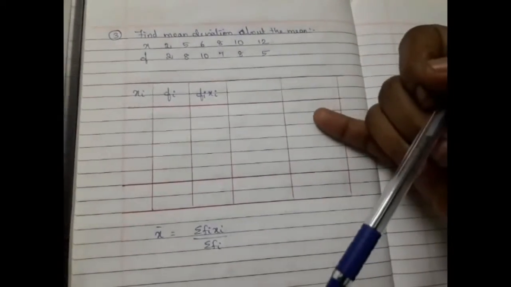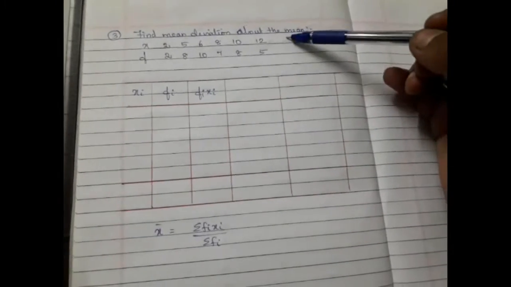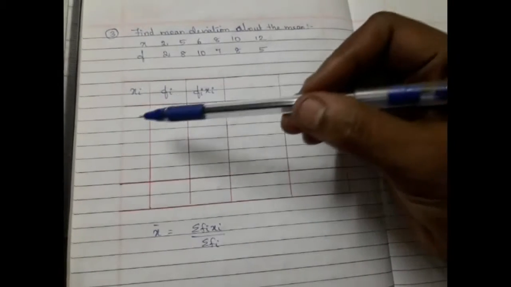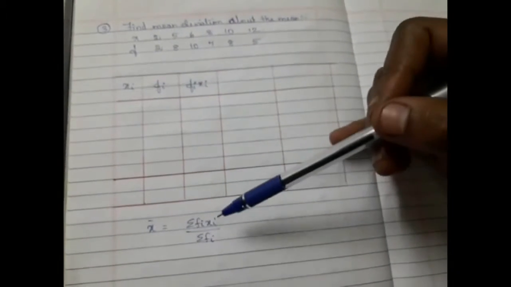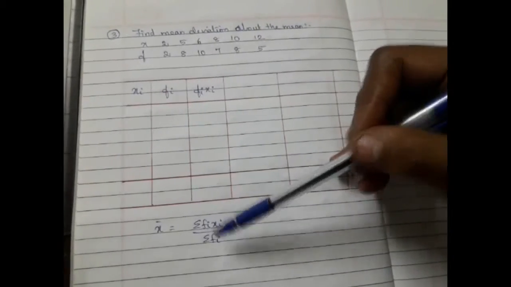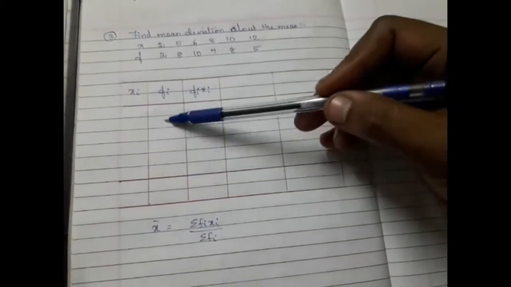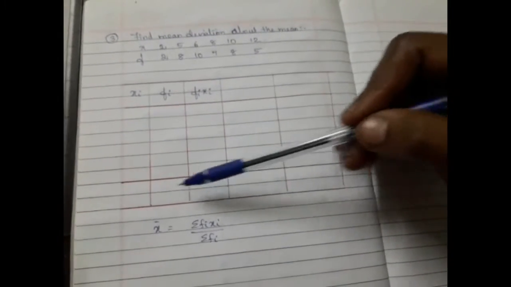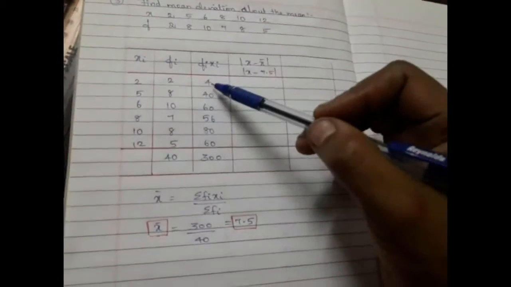As a first step, we have to find the mean because they asked you to find about the mean, right? So how will you find the mean for this kind of data? Summation fi xi divided by summation fi. So first we have to list out x, f, then we have to find out fi xi, then we have to find the sum of these two and divide. That will give you the mean, right? So we found what is fi xi everything, and after dividing we got x bar as 7.5.